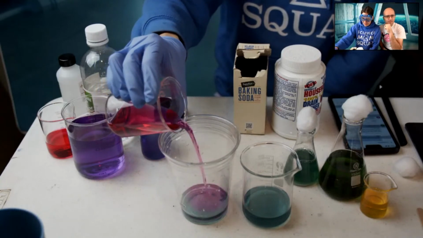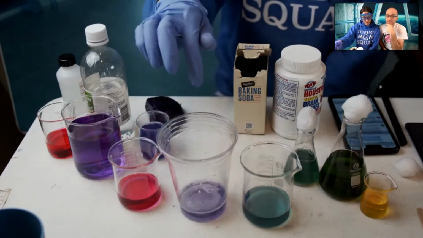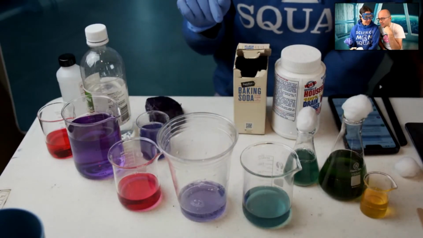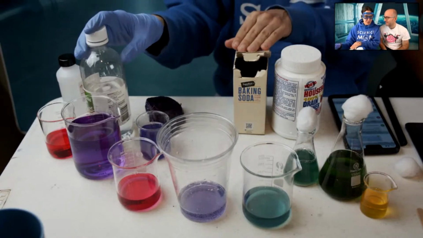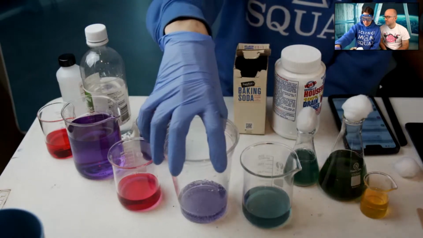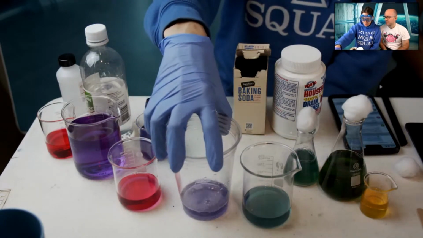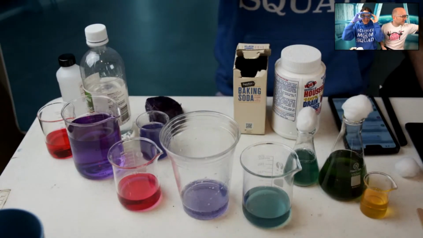Let's find out. Kind of swirl it around. Chat's also guessing that it might explode. It did turn purple. Yep. Because the baking soda and the vinegar reacted, and the hydrogen and the hydroxide were used up, and we don't have as much. We got back to neutral. So that's kind of cool. So it's actually forming water. Is that right?